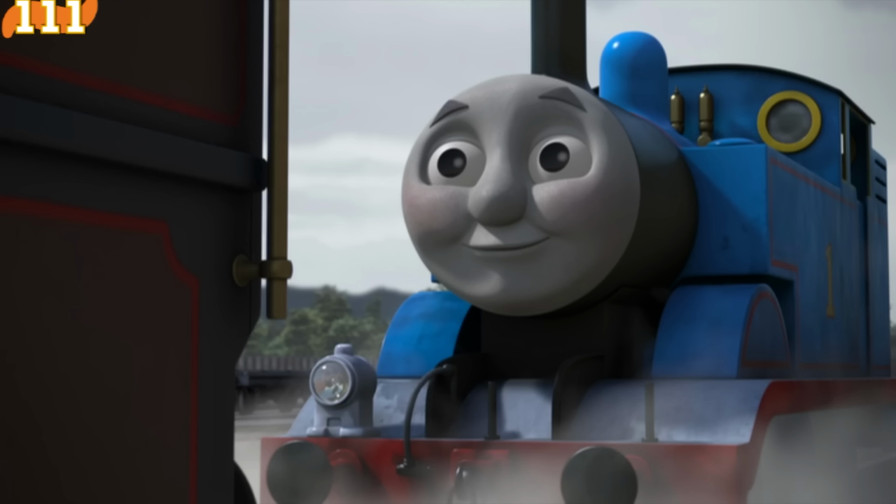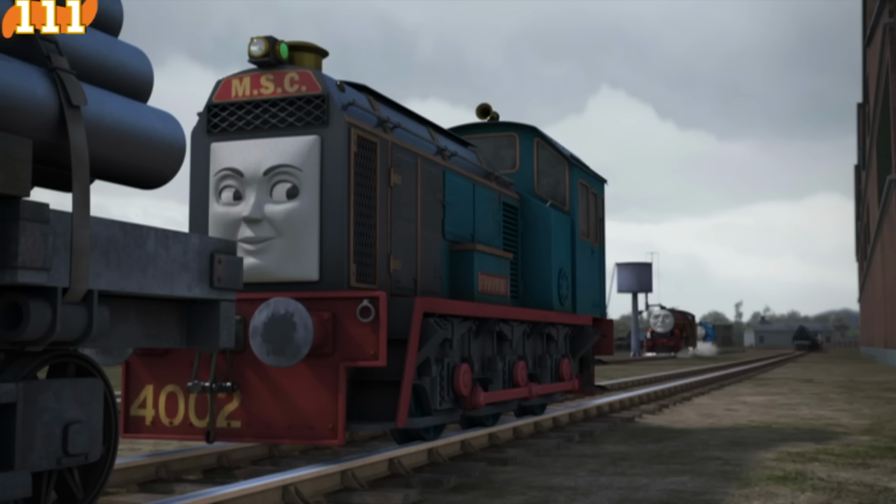This scene here is also our first instance of Hurricane being nice to Thomas, while Frankie is more concerned with deliveries.